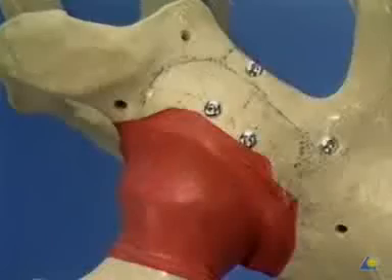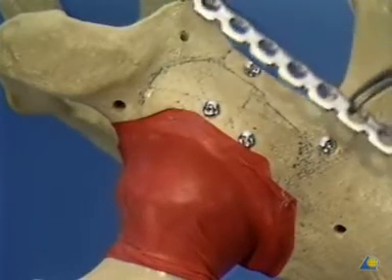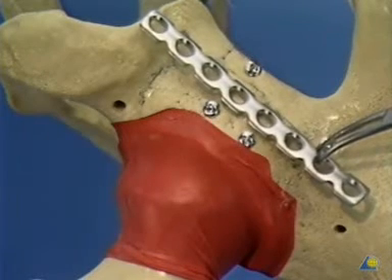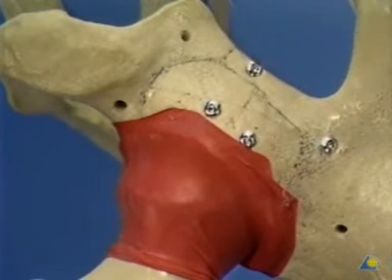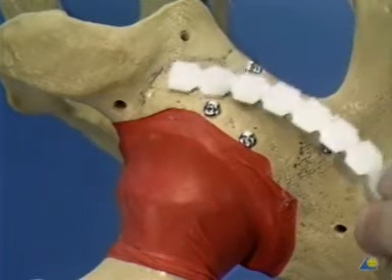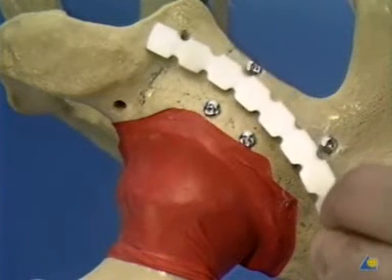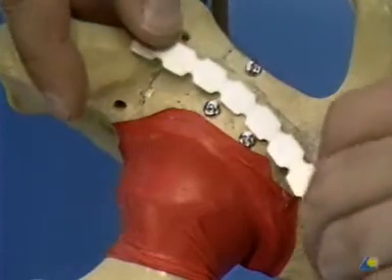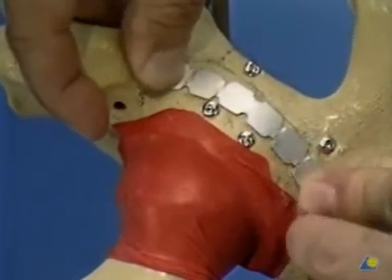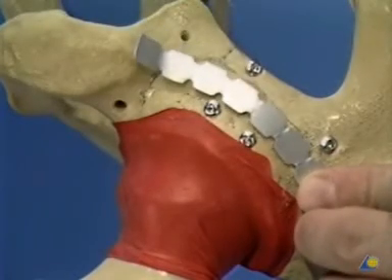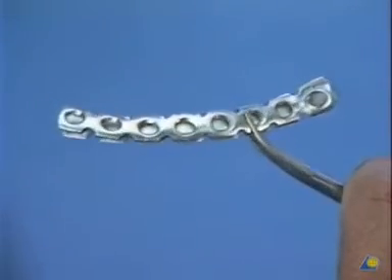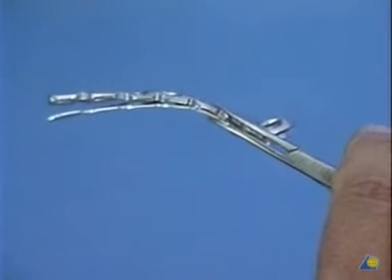A straight 3.5 reconstruction plate will be placed from the ischial tuberosity to the inferior ilium. The plate will be curved so that the curve roughly parallels the posterior rim of the acetabulum. The 3.5 bending template is contoured to the posterior column. It's seen that the plate is slightly under-contoured as compared to the template.